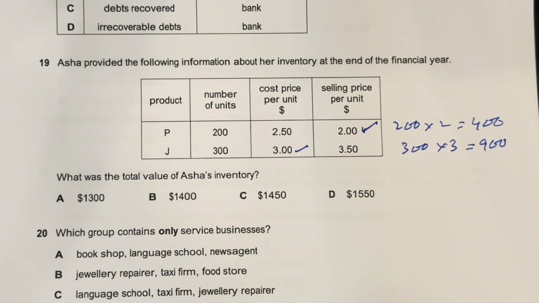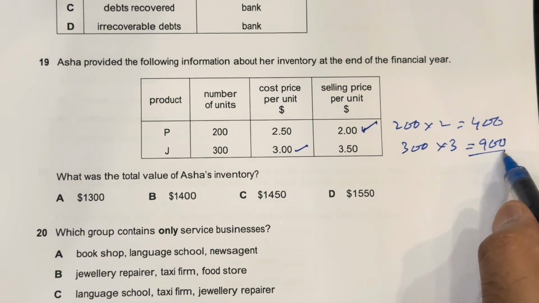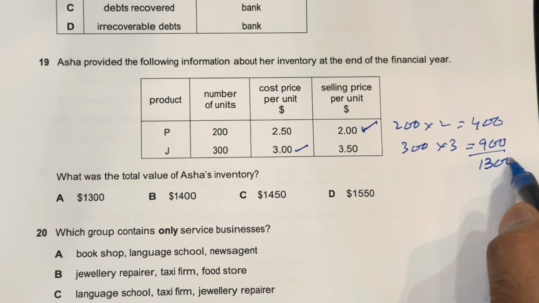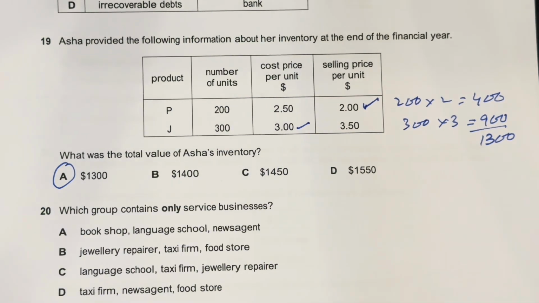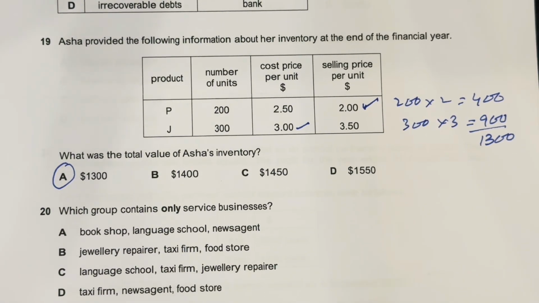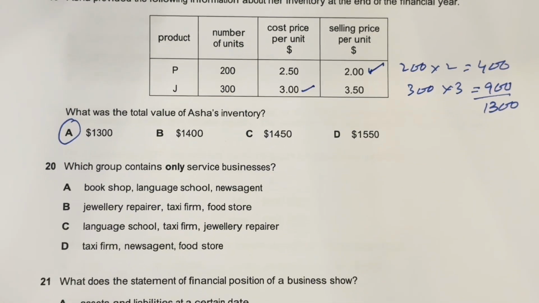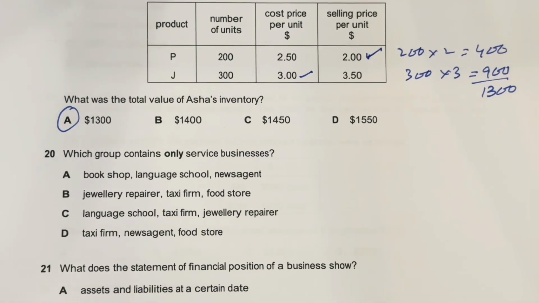So 400 plus 900, our answer would be 1300. What was the total value of Asha's inventory? It would be 1300. Option number E is the right answer. Now we will move to question number 20, which is an easy question.